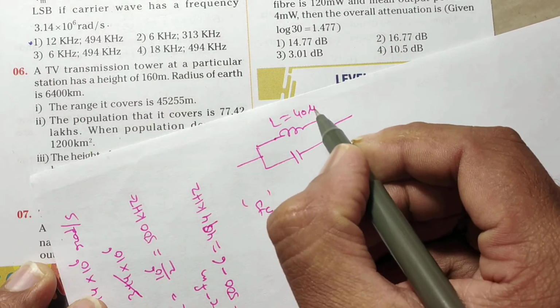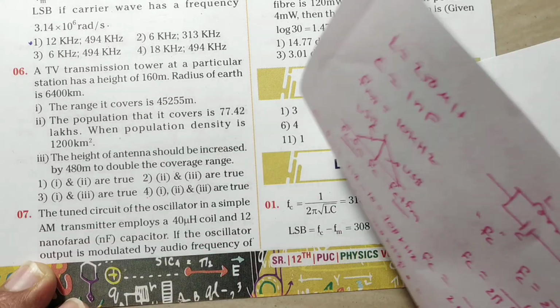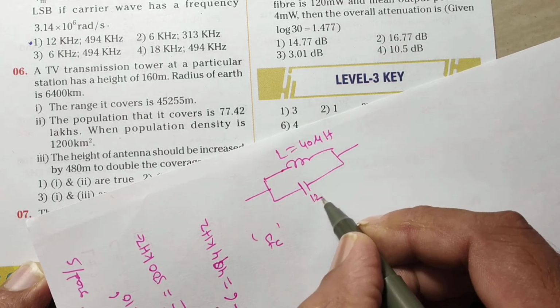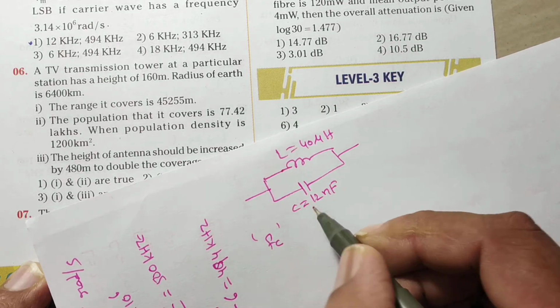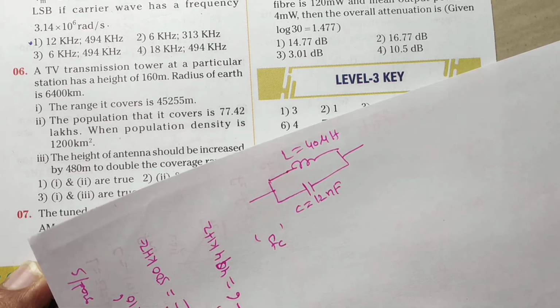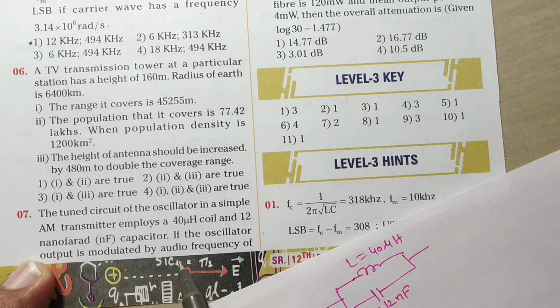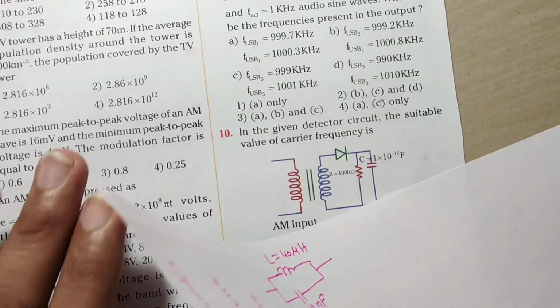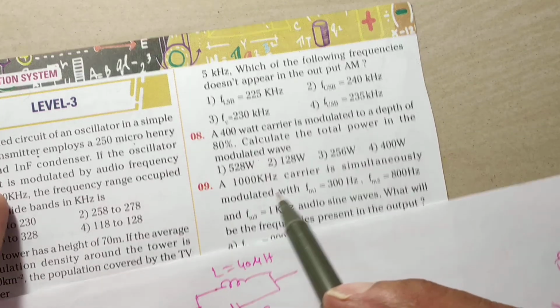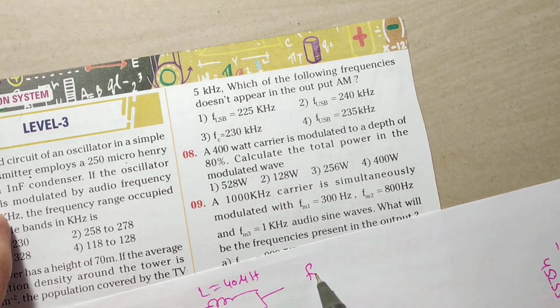We are going to combine this carrier frequency with an audio frequency FM of 5 kilohertz.